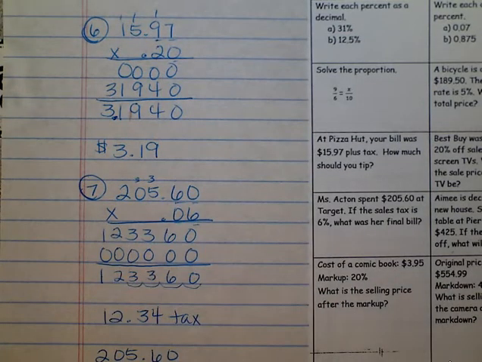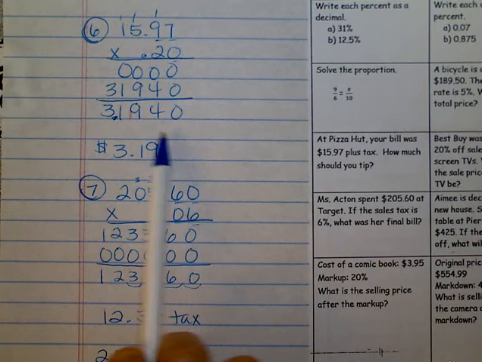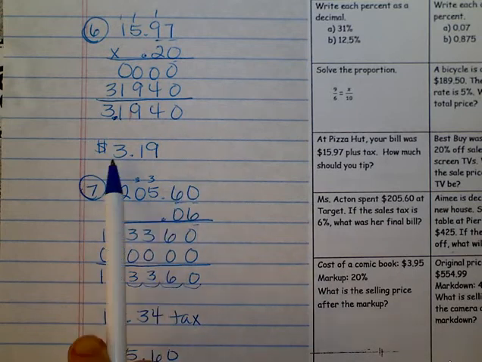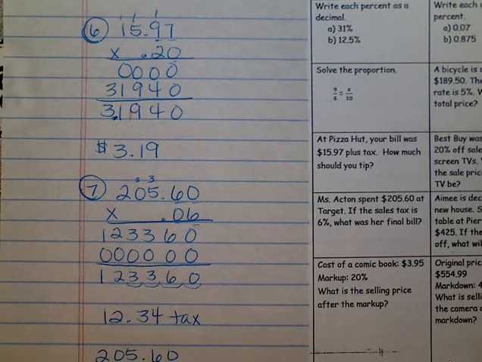I then multiplied that by my total cost of my meal. So $15.97 times my 0.20 will give me a tip of $3.19. Again, your answer could have differed slightly if you had chosen a different percentage to multiply by.